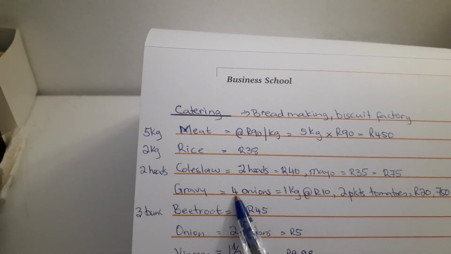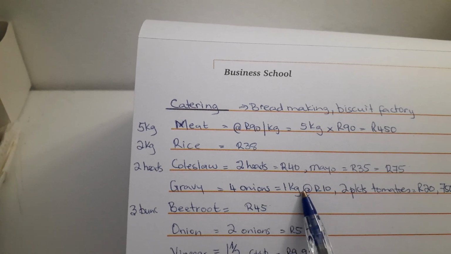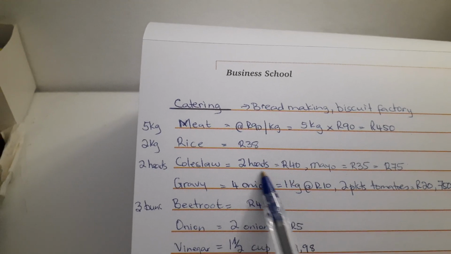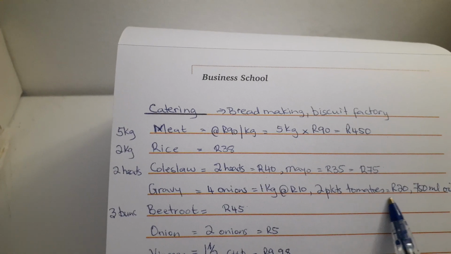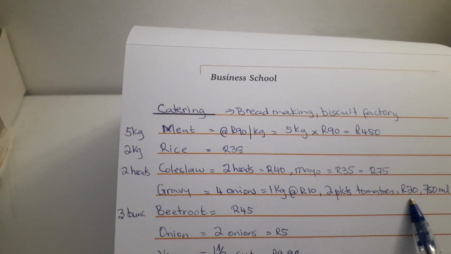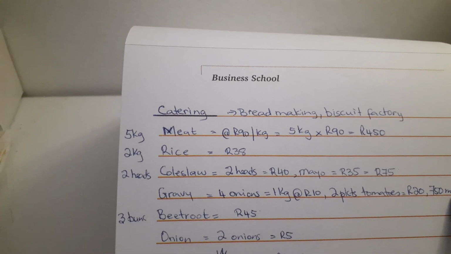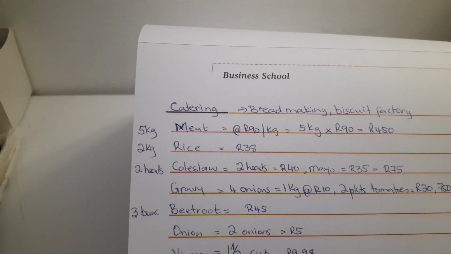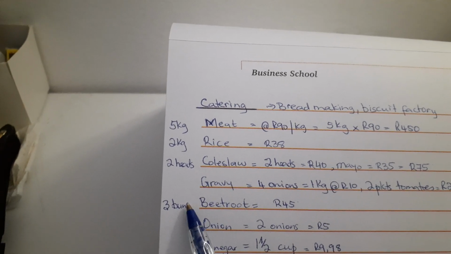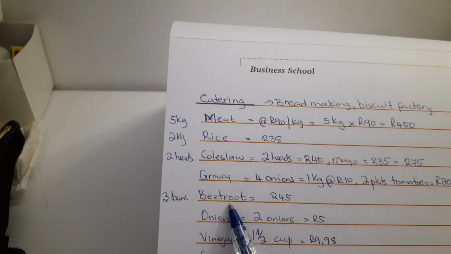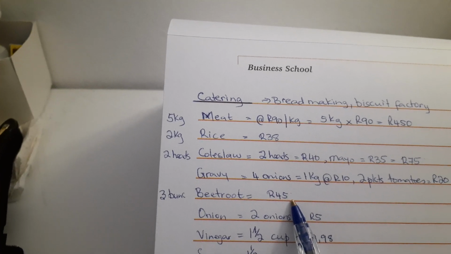And for a gravy, we will need 4 onions. 1 kg is 10 rands, and we will use all 4 onions, the entire 1 kg. And 2 packets of tomatoes at 20 rands, we'll use it all. And 750 mils of oil at 41 rands. And then we'll also serve some beetroot, 3 bunches at 45 rands.